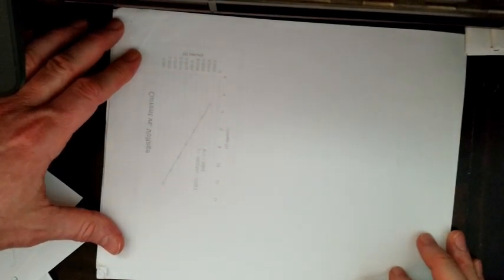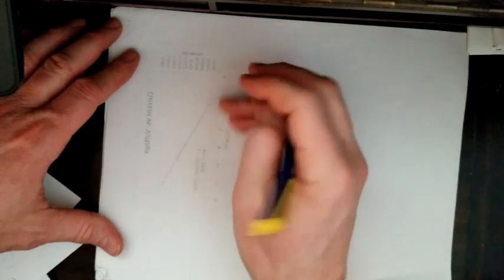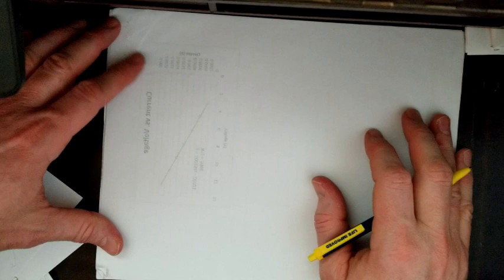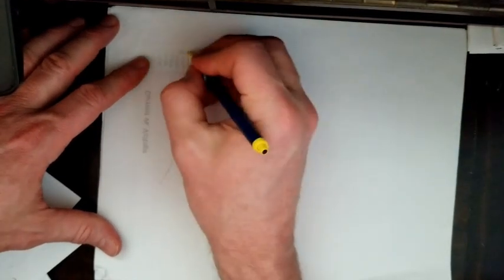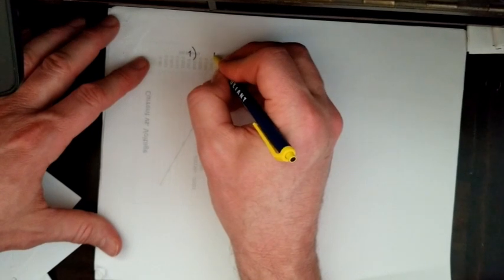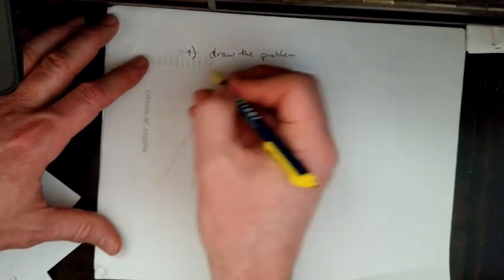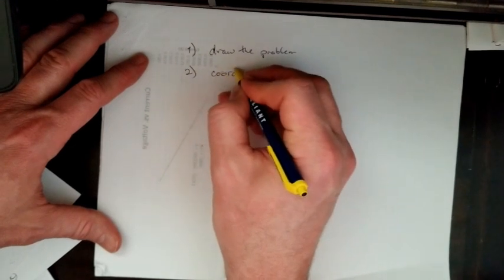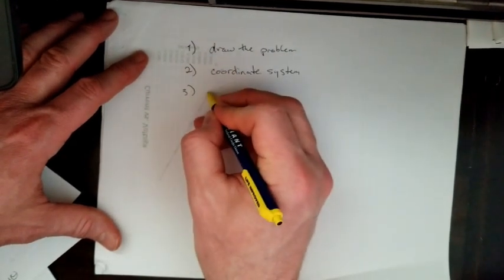All right, so let's talk about some generic steps in solving the problems when you don't have the nice easy point formulas. So the first thing that you should do is write the problem down, draw the problem, because that's going to give you way to step number 2, which is to declare the coordinate system.